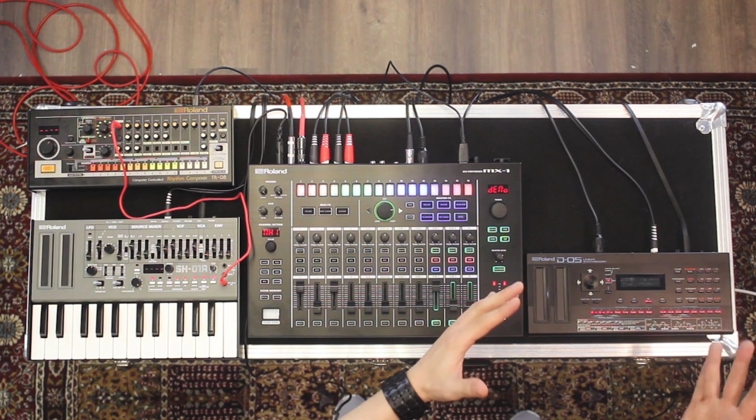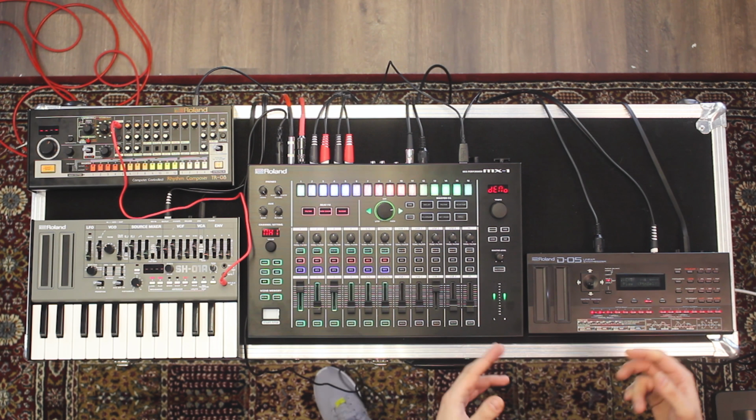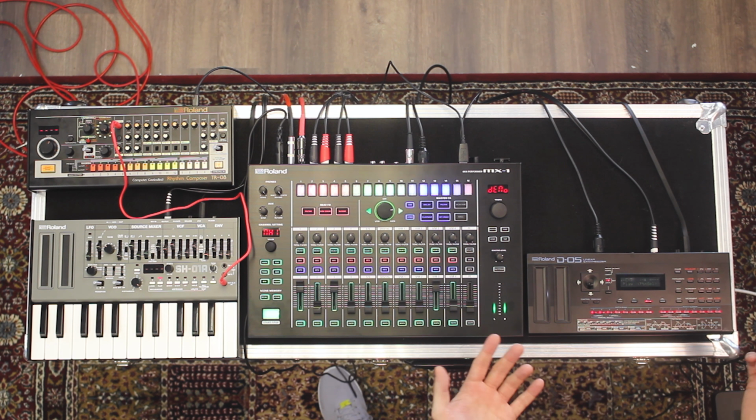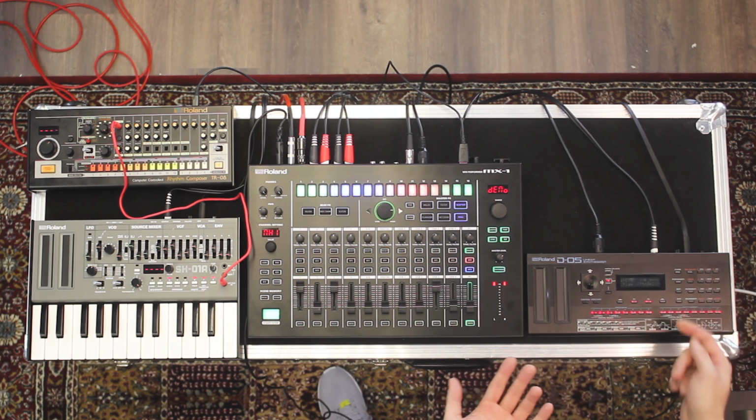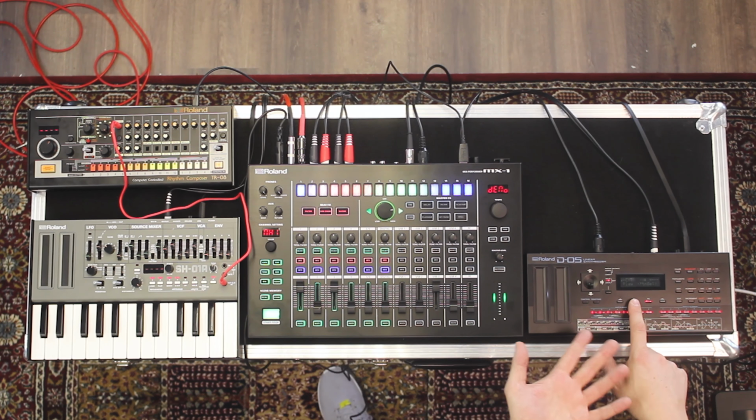Now finally, the D-05 also has something that the D-50 did not, which is an onboard sequencer. And this is really easy to use, like most of our sequencers, and very live friendly. So I'm just gone into sequencer mode here, and I'll play it back. We have a pattern already programmed.